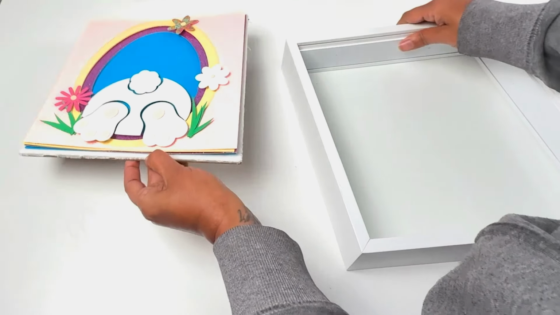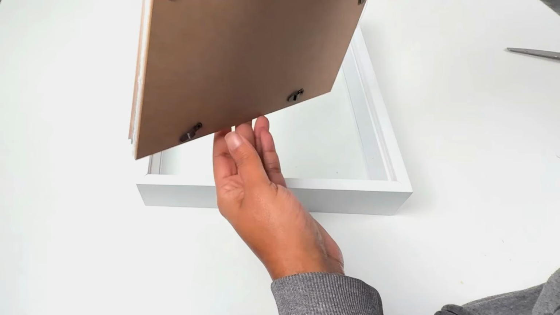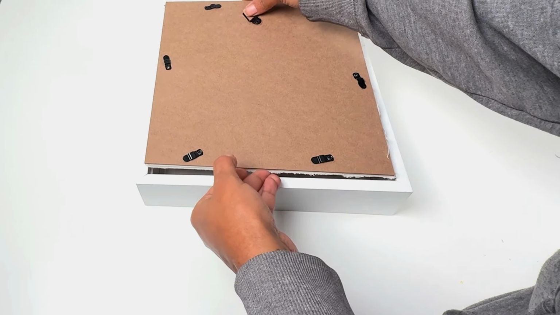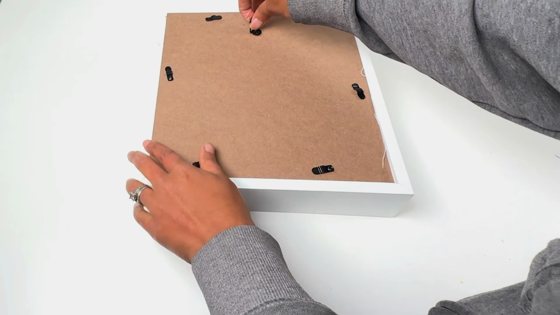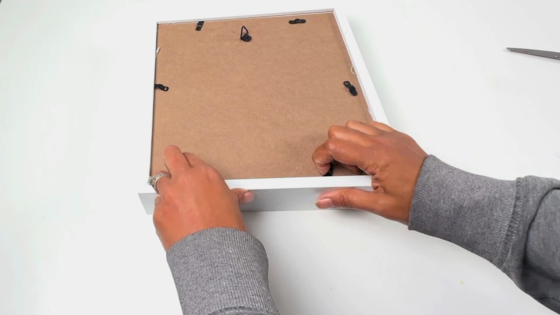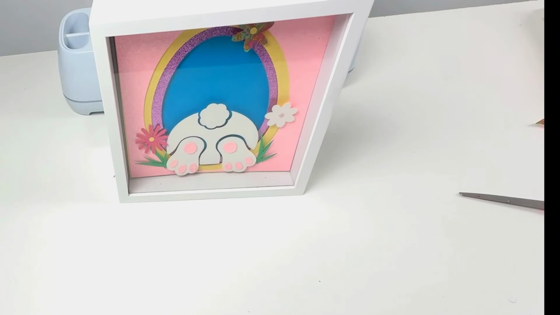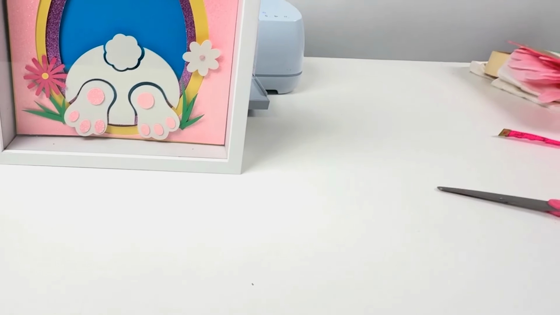Now, once everything is glued down, you're going to very carefully flip it over to the other side and drop it back down inside your shadow box. And then I'm just turning these thingies, I don't know what they're called, to secure it in. And that's it. And there is the final project. There's our Easter shadow box.